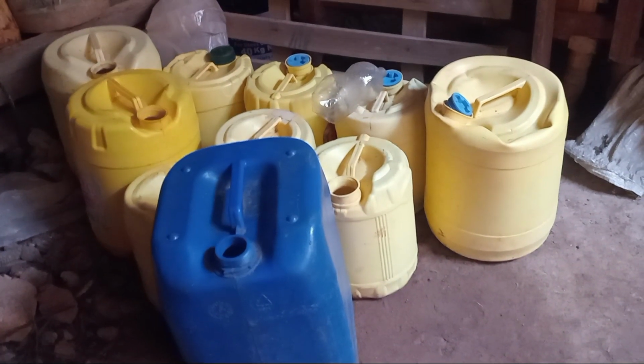So this is another room. This is where I'm using as a temporary store. As you can see, this is where I store my water and my laundry area. This is where I hang my clothes when it's raining outside. Yeah, as you can see, all that is timber.